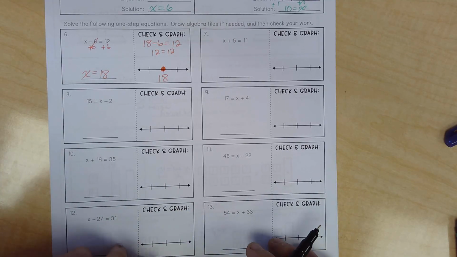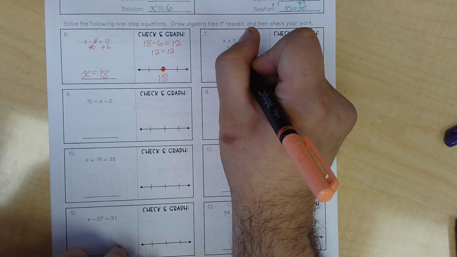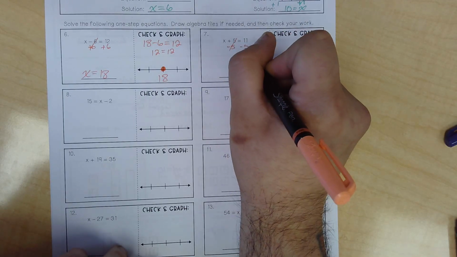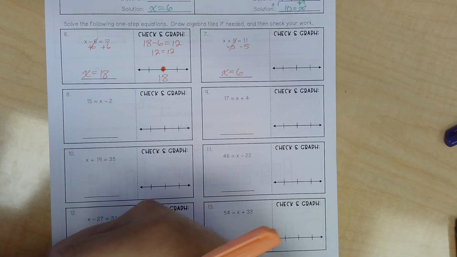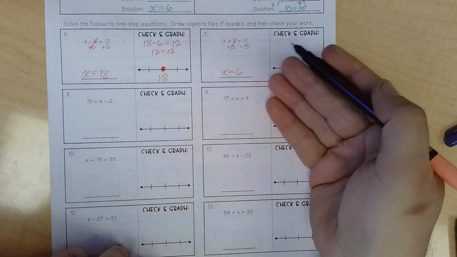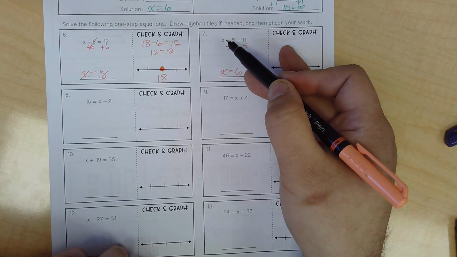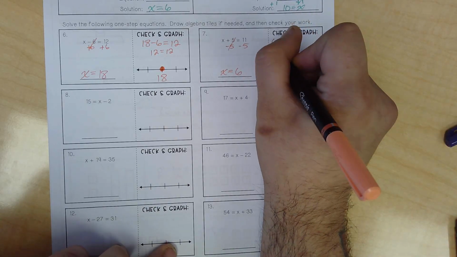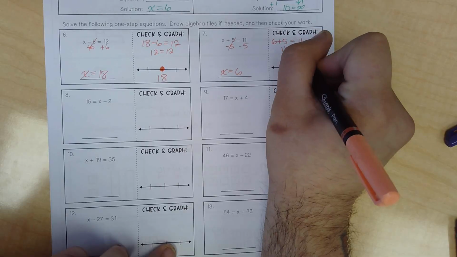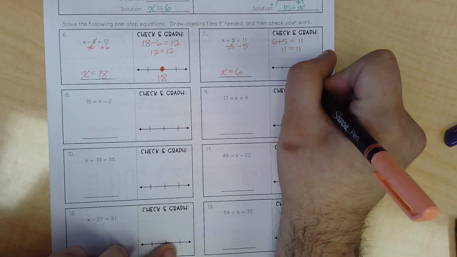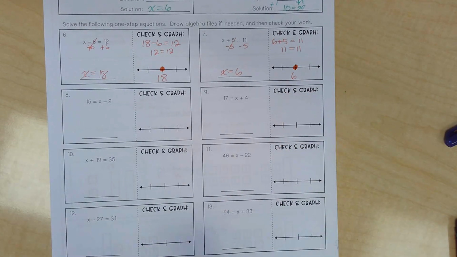Number 7, isolate my variable. The opposite of plus 5 is minus 5. X is equal to 6 because 11 minus 5 is 6. Then I'm going to rewrite my equation by plugging in the value of my variable where my variable is. 6 plus 5 equals 11. We know that's true. I'm going to place my variable right here. X is equal to 6.